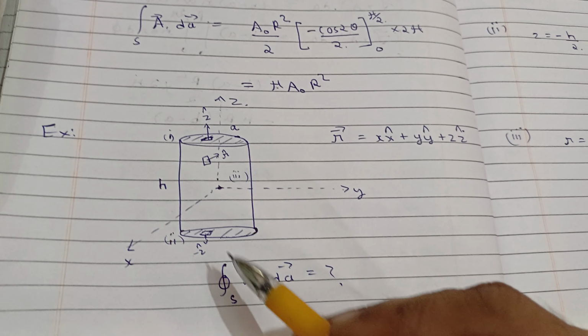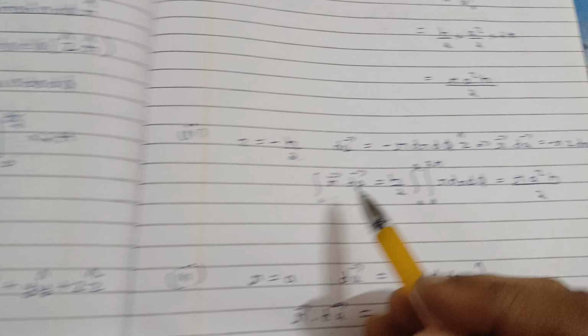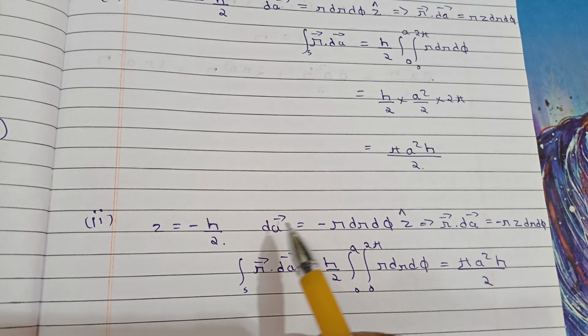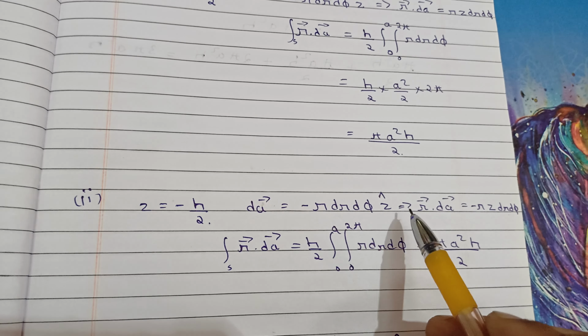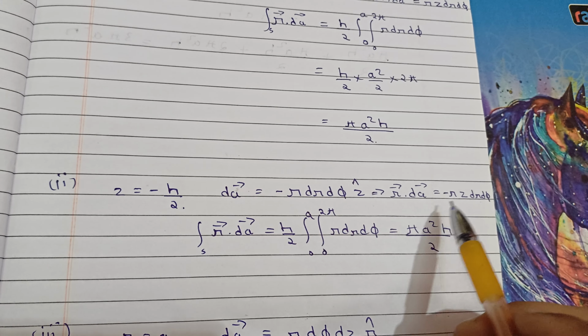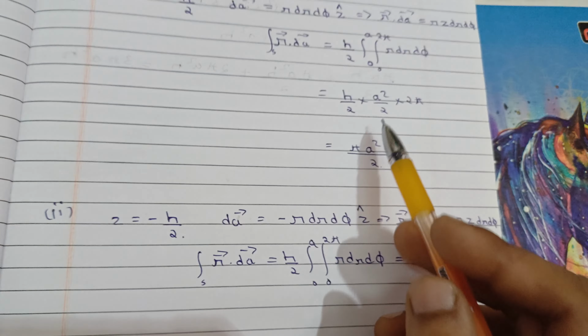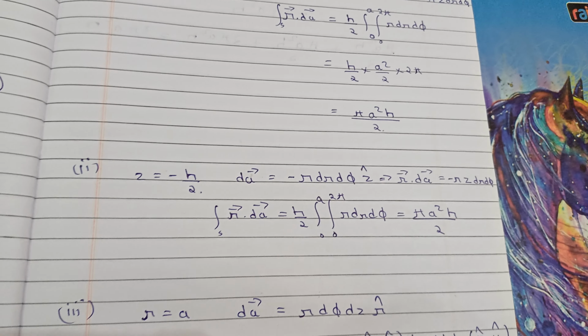For the second surface, the direction was ẑ for the first one; for this one it will be minus ẑ. Everything remains the same, but dA will be minus ẑ, so r·dA will be minus rz dr dφ. When you solve this, in place of z you write minus h/2. So it will again give the same value as the first, πa²h/2.